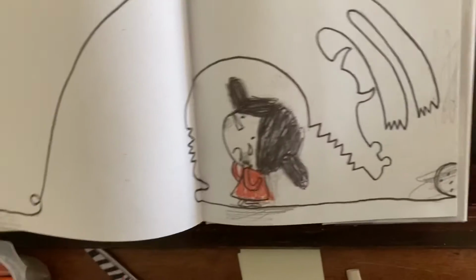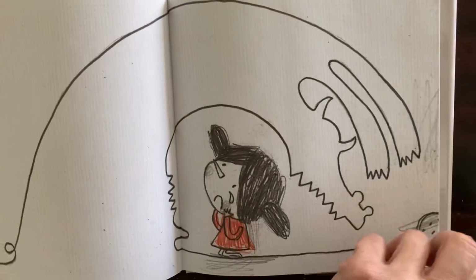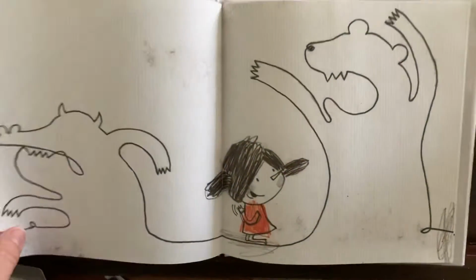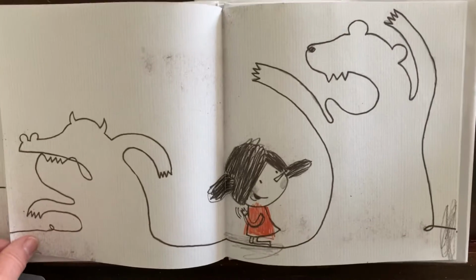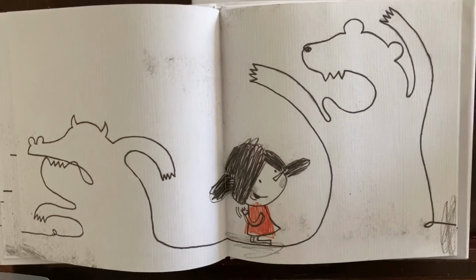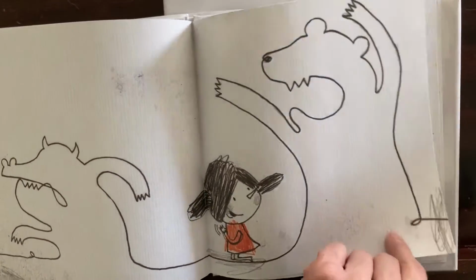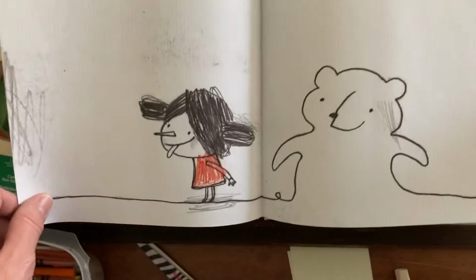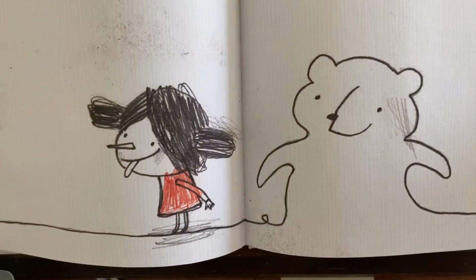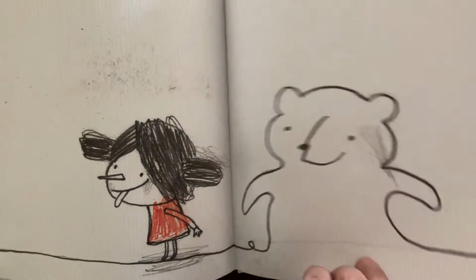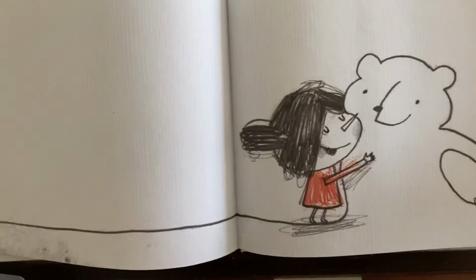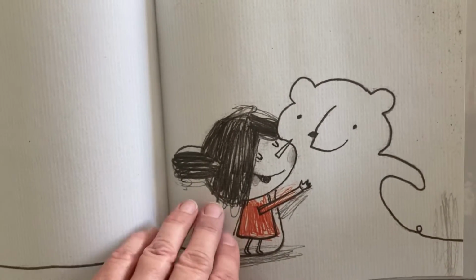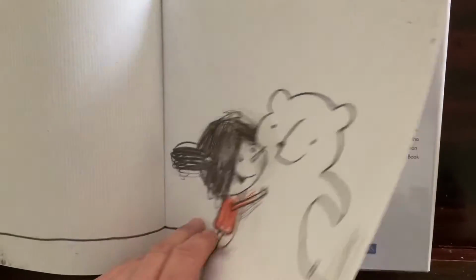And she dropped her cookie or whatever that is, ball. But then, here comes somebody else or something else to help her out. Oh, and it's a nice little bear. And oh, she's sticking out her tongue. And now they're friends. So the lines have changed again into something else.